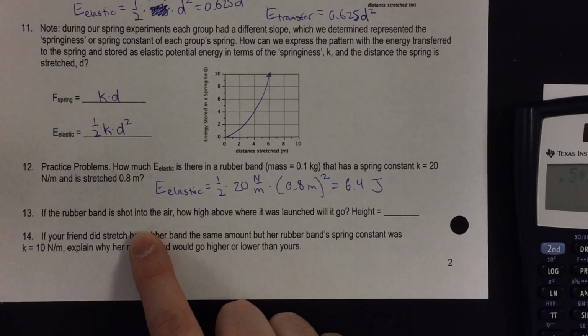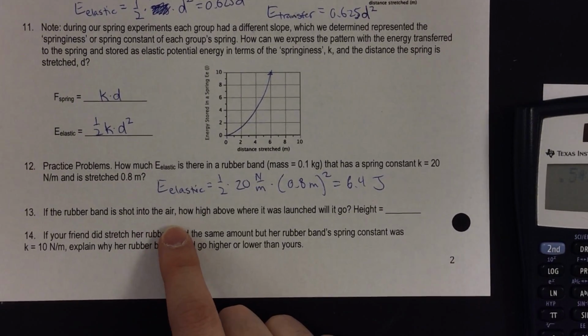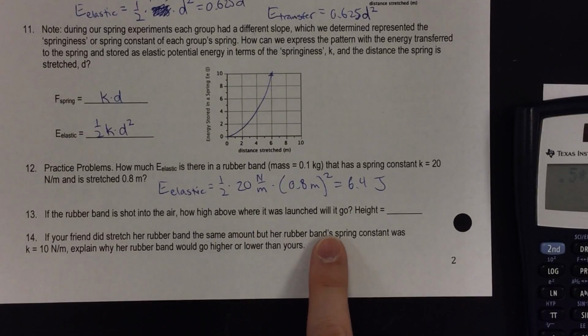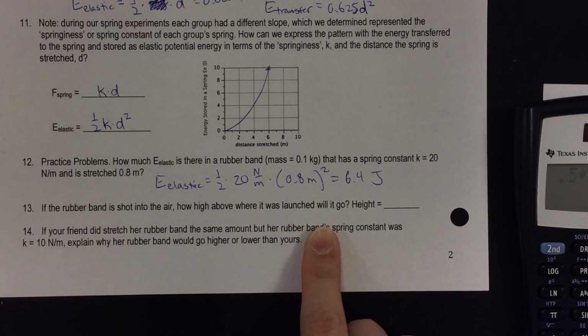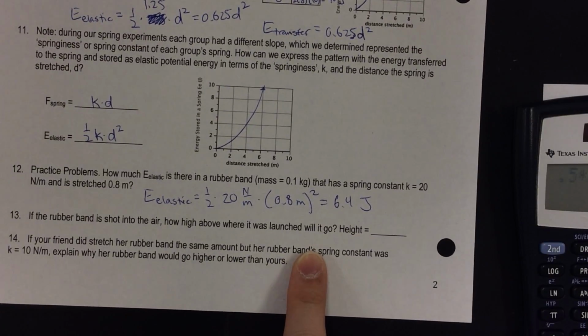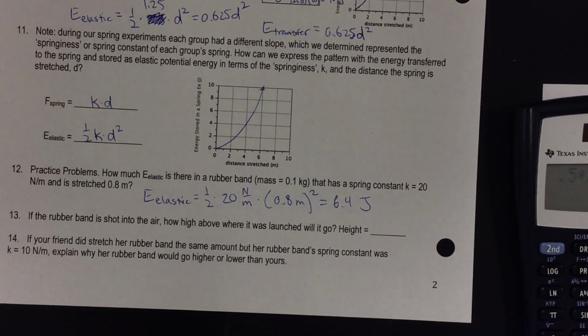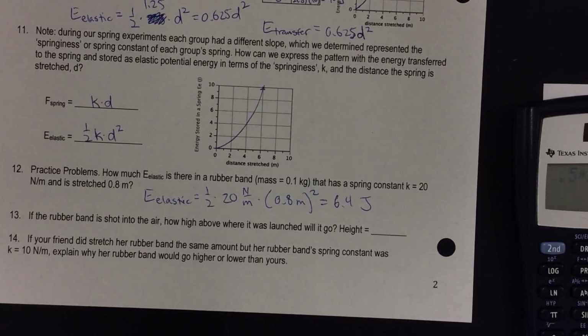This next one. If the rubber band is shot into the air, how high above where it was launched will it go? How can we relate the energy of this rubber band shot? Do I have a rubber band in here? I don't think I happen to have one. Oh, I do. It's already on the floor. Okay, so I take this rubber band, right? When I pull back, I store elastic energy. When I let go, and it hits my thumb.